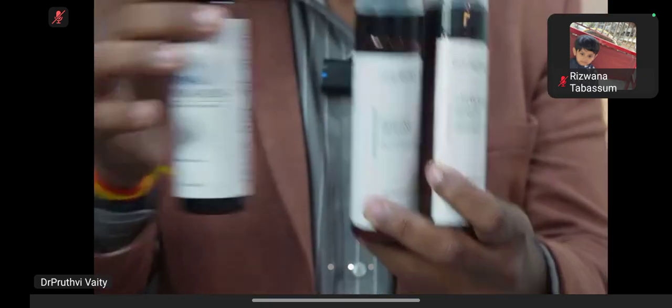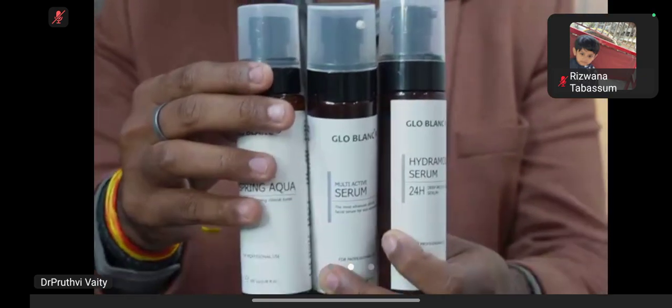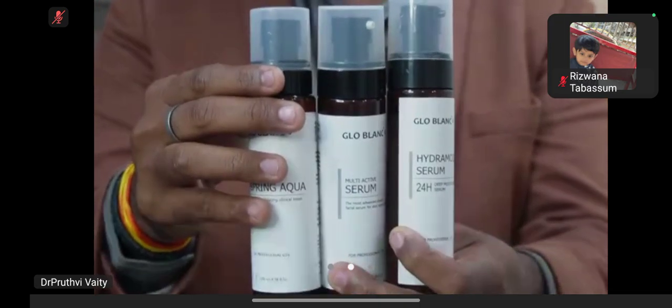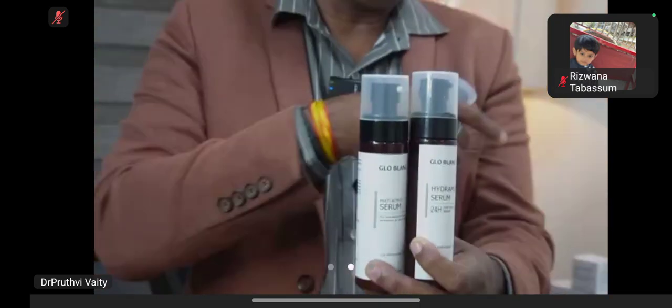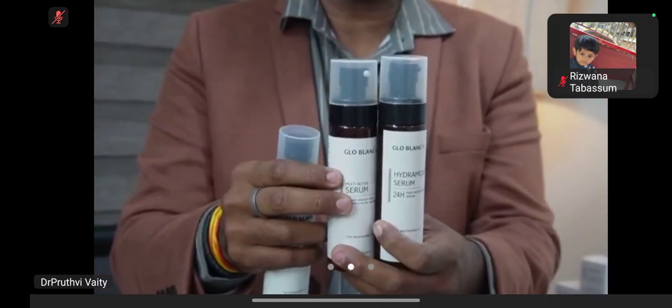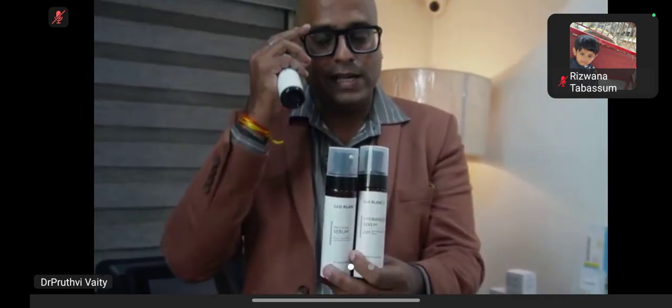And first you apply thermal spring aqua, spray 4, 5, 8 sprays as per requirement on face and neck, and take this serum and use an applicator or brush and use 4 or 5 pumps as I said. Apply evenly to the face, neck, even under-eye dark circles, you can use it. So once the penetration is done, we don't need to wash off.